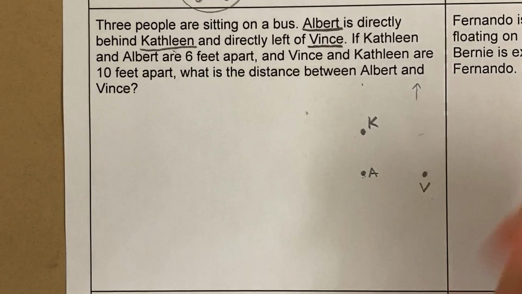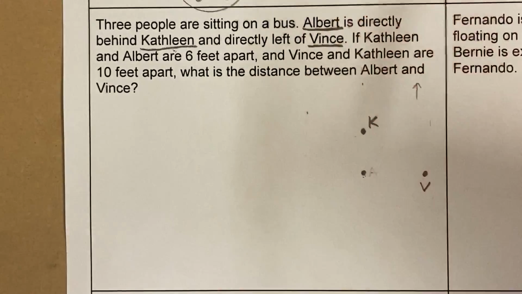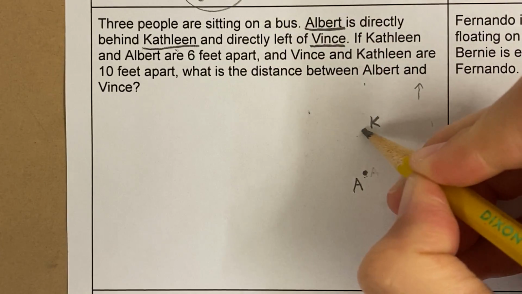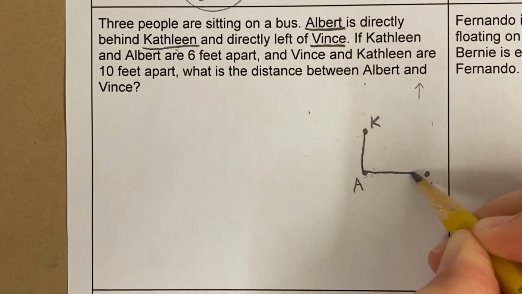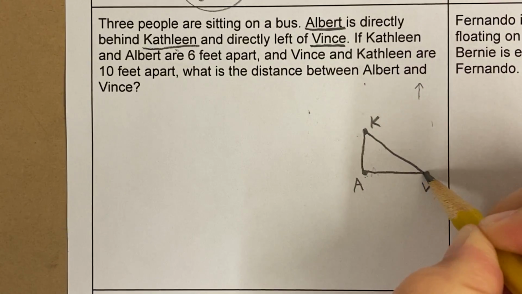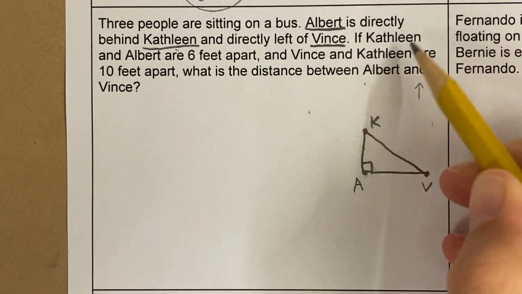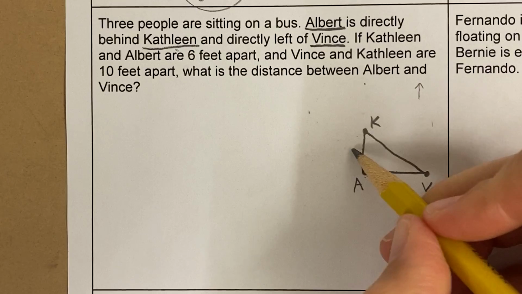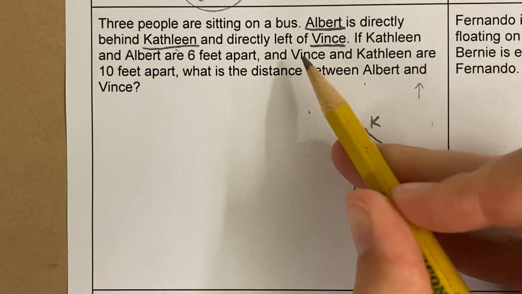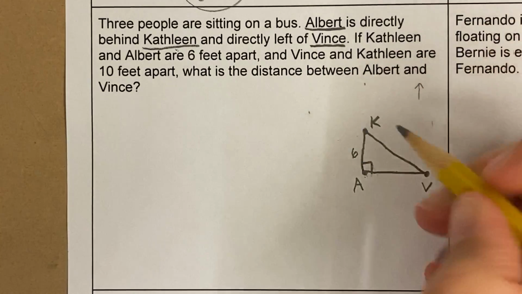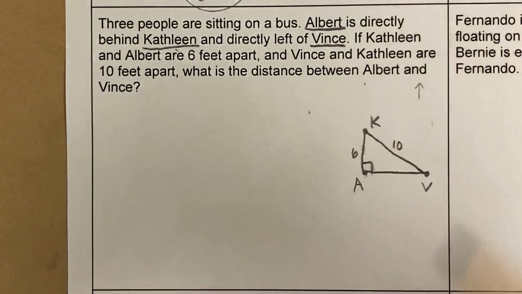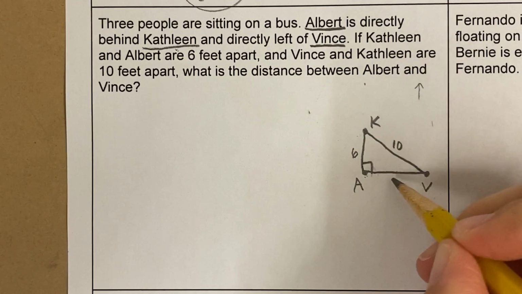Yep, this looks good. Okay, look, I'm going to just move this A so I can draw the triangle without going over it. So here is my right triangle. Okay, look, there's a right angle right here, right? Here's Kathleen, here's Vince. If Kathleen and Albert are 6 feet apart and Vince and Kathleen are 10 feet apart, what is the distance between Albert and Vince?